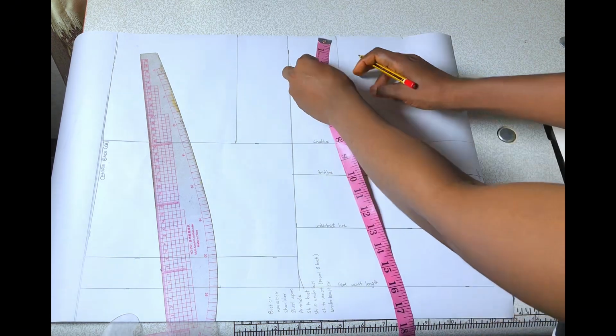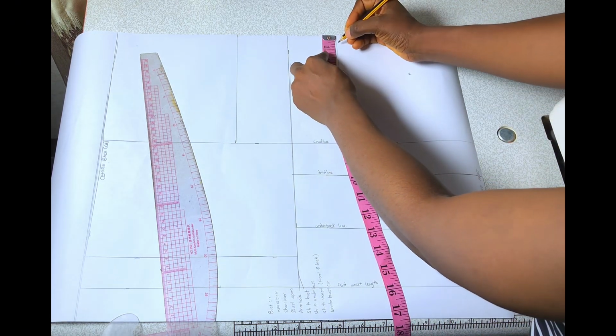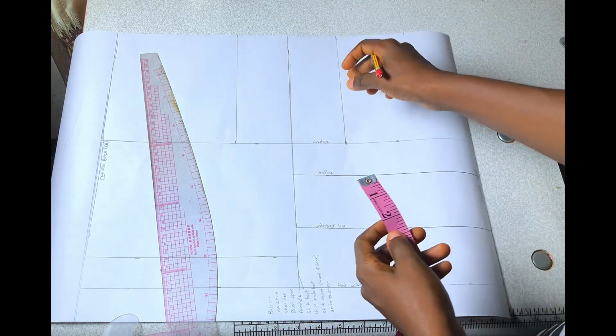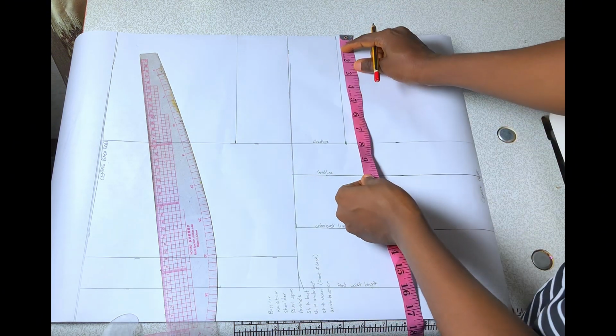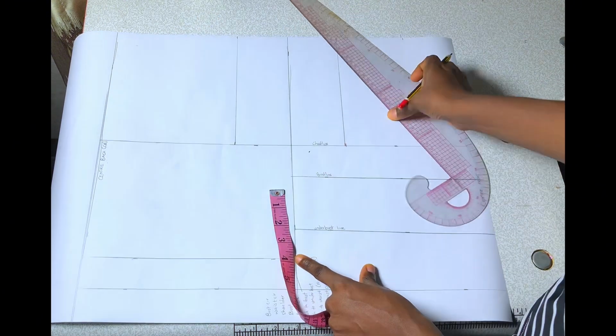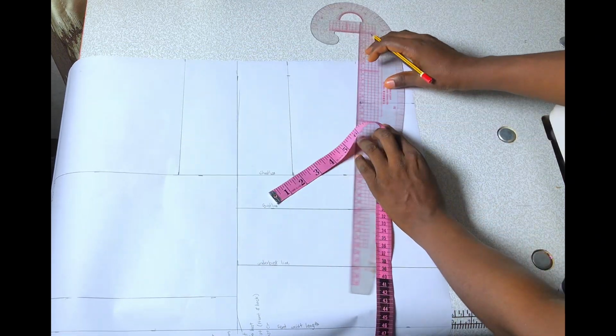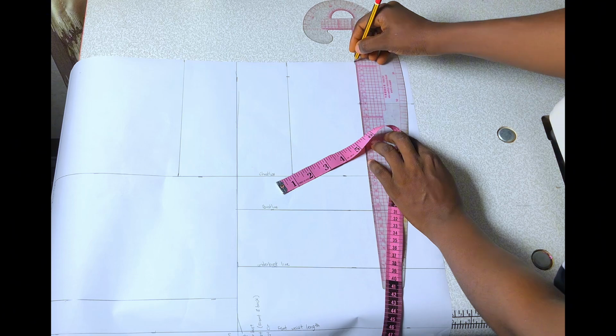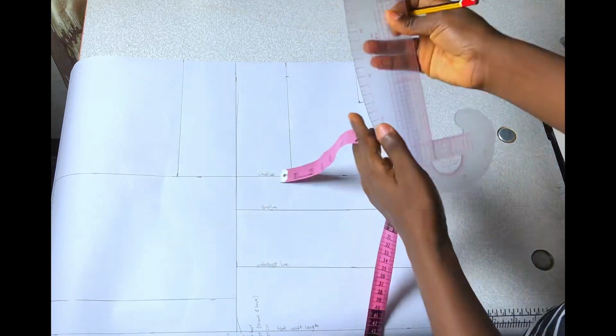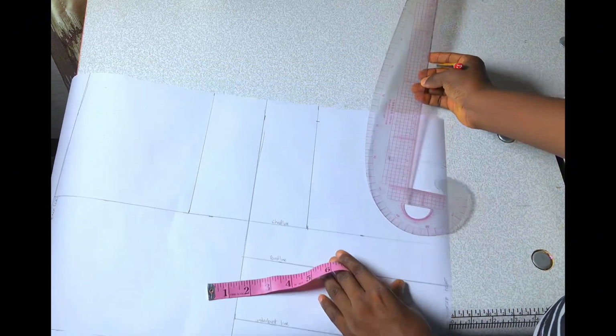And then our shoulder slope. Because our shoulder is not straight, we have to slope it by 1 inch. So I did a shoulder slope of 1 inch here. So I'm going to draw this. I'm going to connect my perfect square, and then use this curvy part of my ruler to complete this.